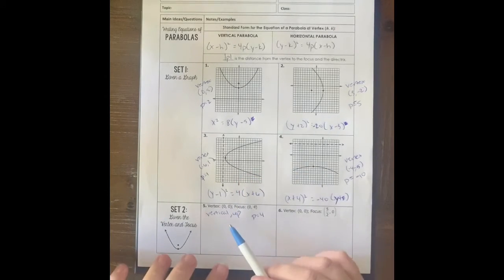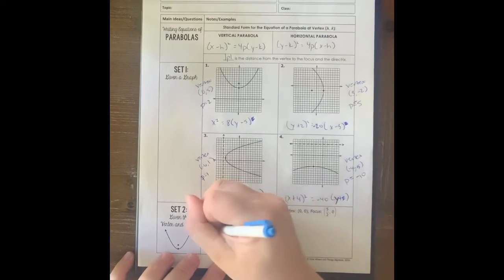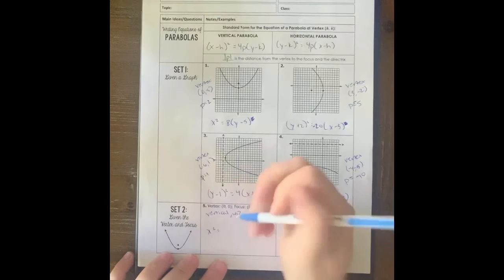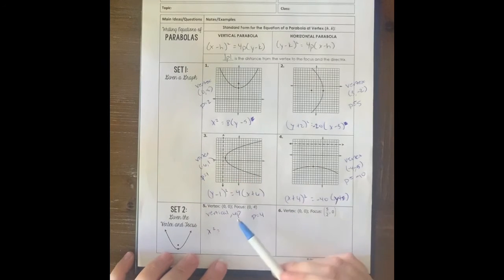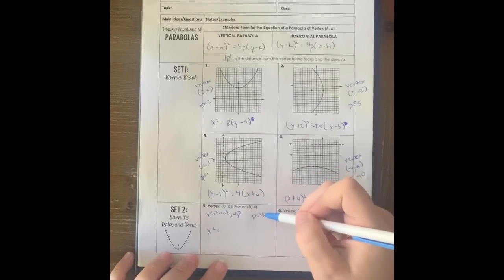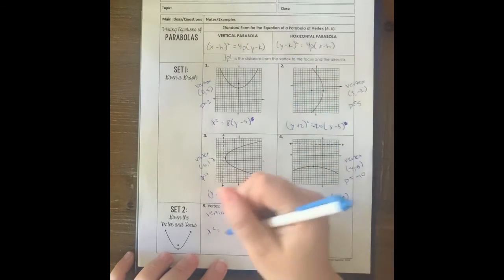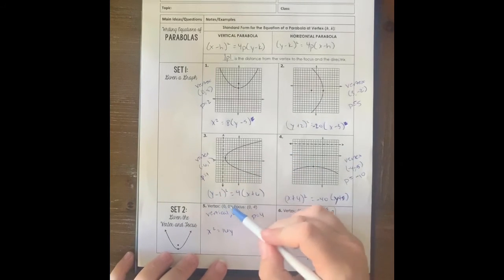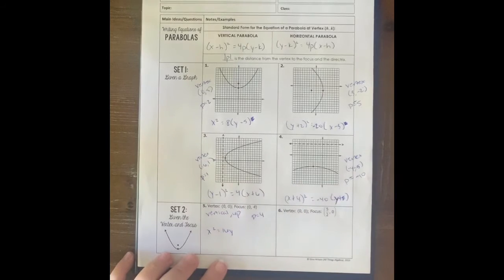Okay, so our equation here is going to be, because it's vertical, x squared comes first, and x minus 0 squared simplifies to x squared. And then 4 times 4 is 16. And then we have y, because our vertex here is 0, 0. So that's going to be our equation.